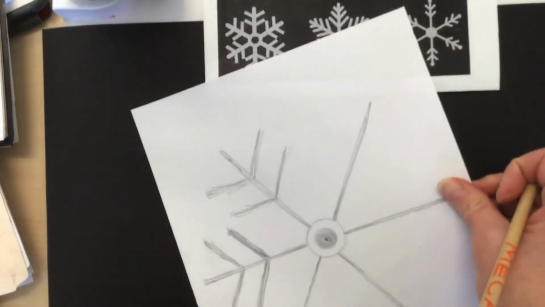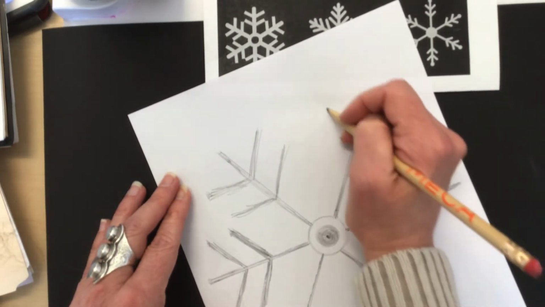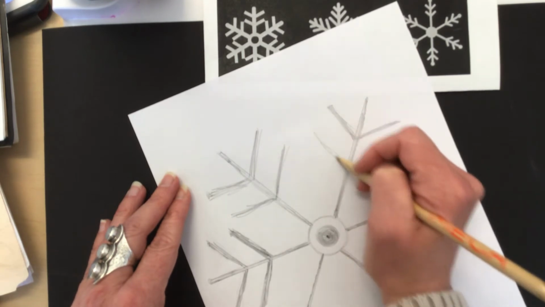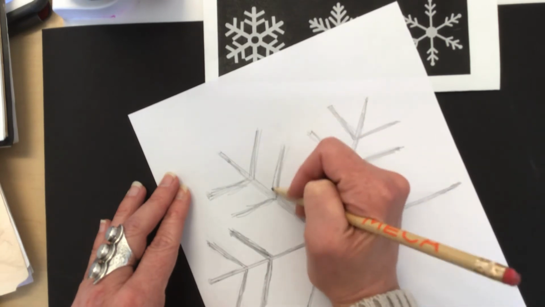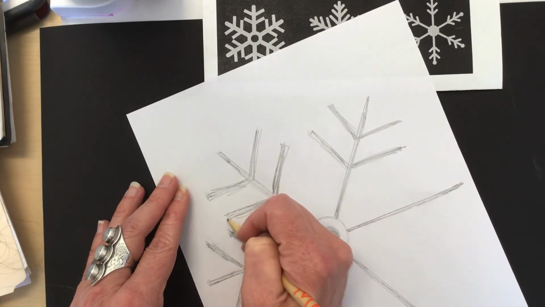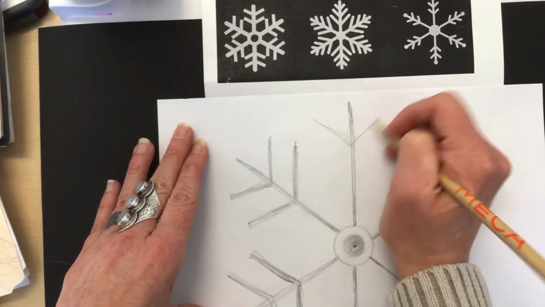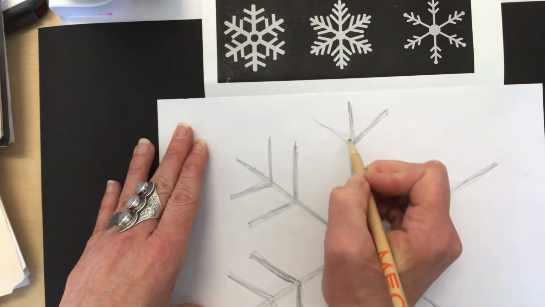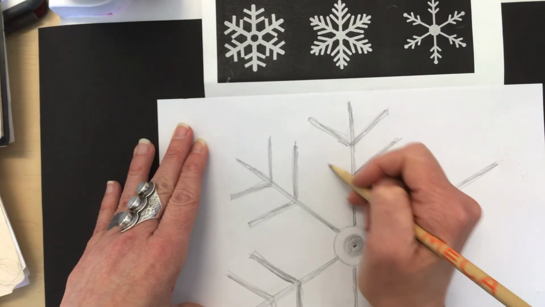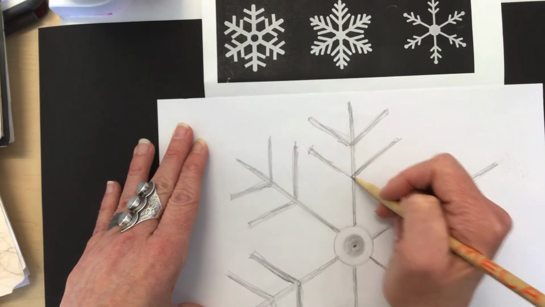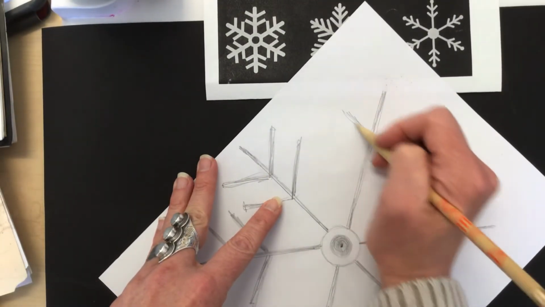Now, a great place to find different snowflakes is doing a Google search. If you do an image search on Google for snowflakes, it's going to bring up some really incredible examples. They can be more simple than this one. They could be more intricate or detailed. So choose a reference that works for you. Or maybe you could even use one of the references here that I just showed you. Whatever you add, just make sure that you add it on every single arm of your snowflake so that it's symmetric.